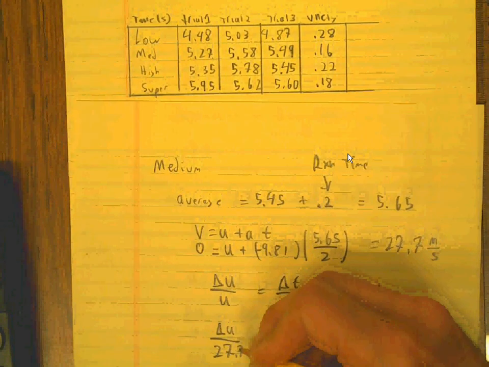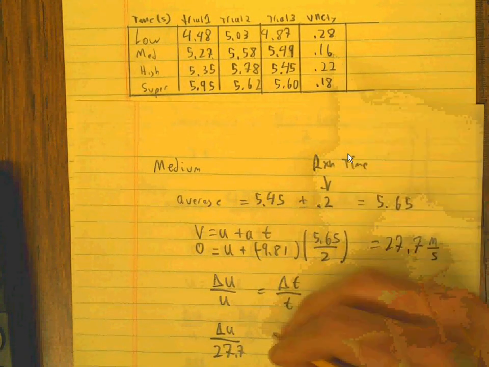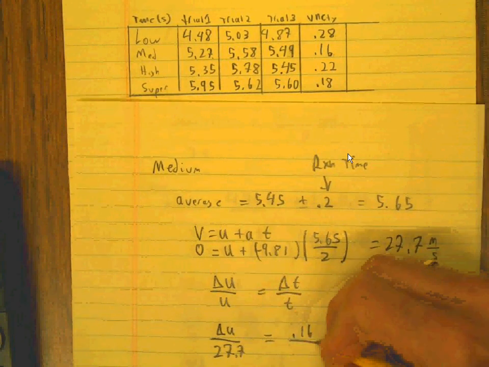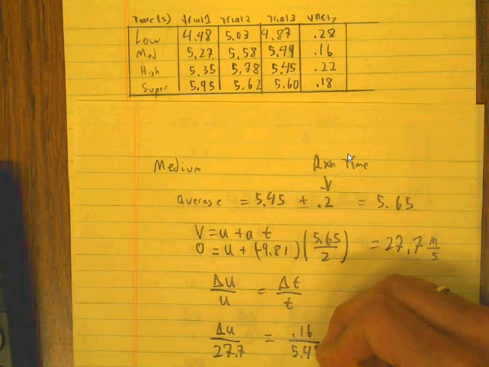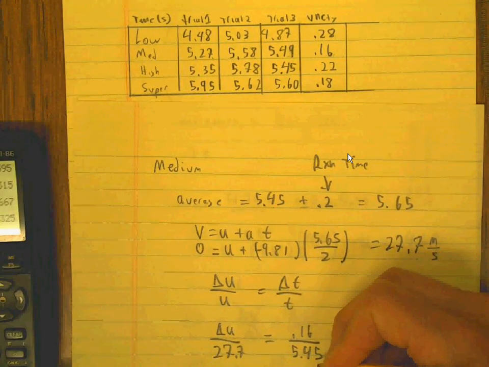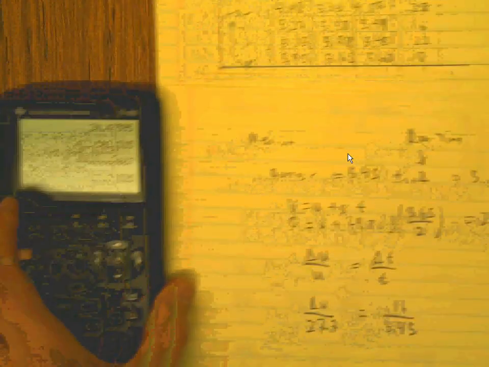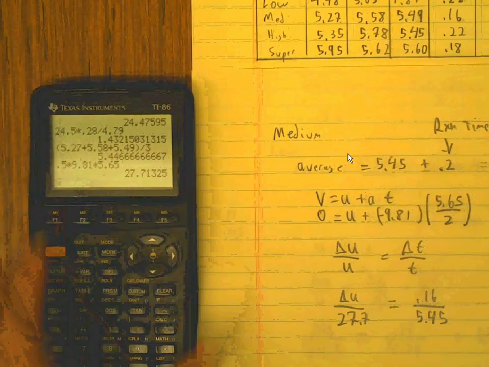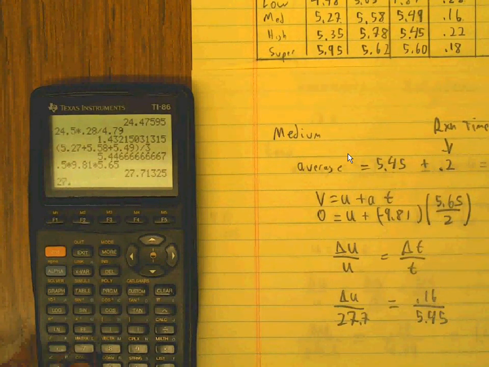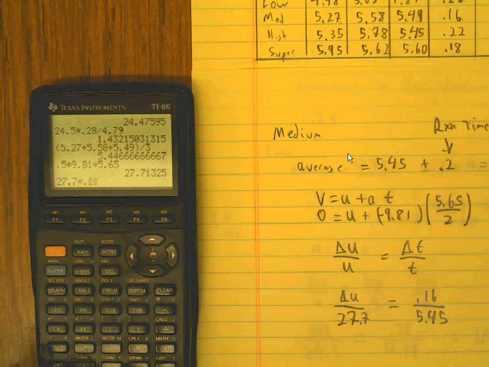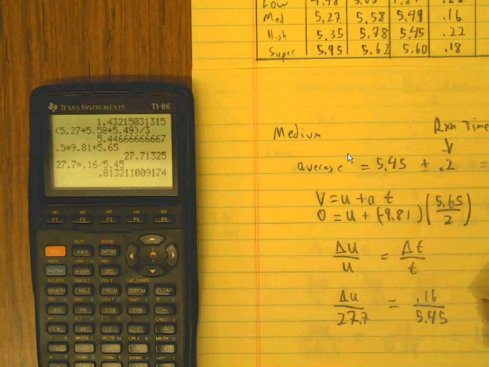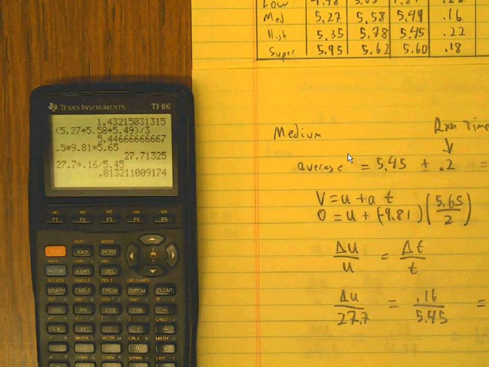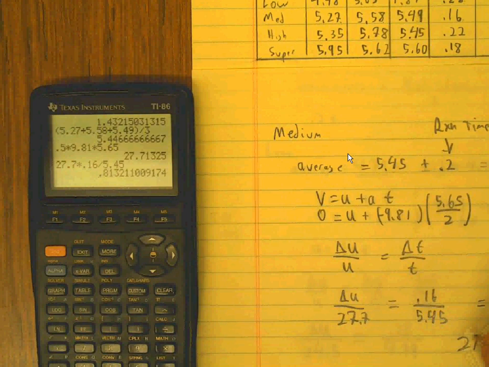For the medium, the uncertainty was 0.16. So that equals 0.16 divided by, and I'm going to use the raw time, 5.45. Now I'm set. I can just go 27.7 times 0.16 divided by 5.45. And that one equals only about 0.81. So this is 27.7 plus or minus 0.81 meters per second.